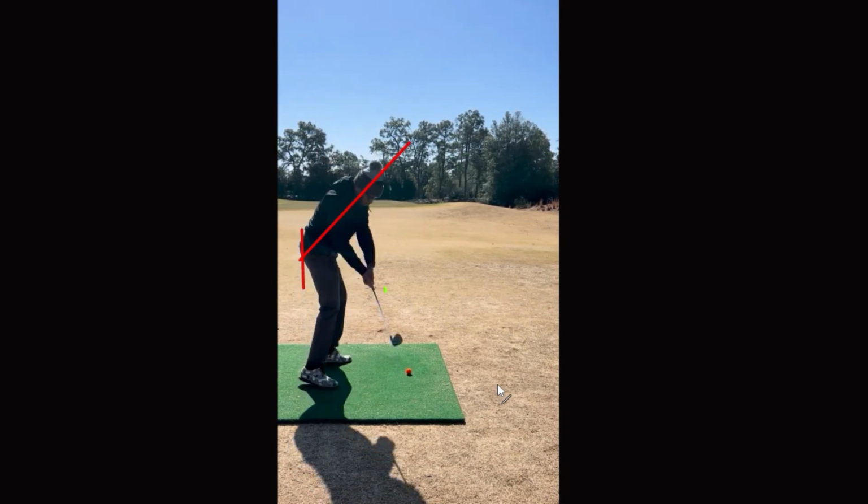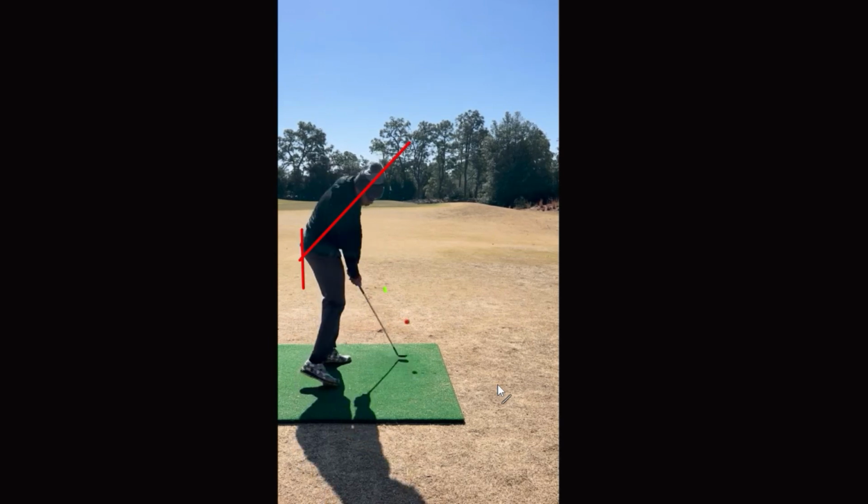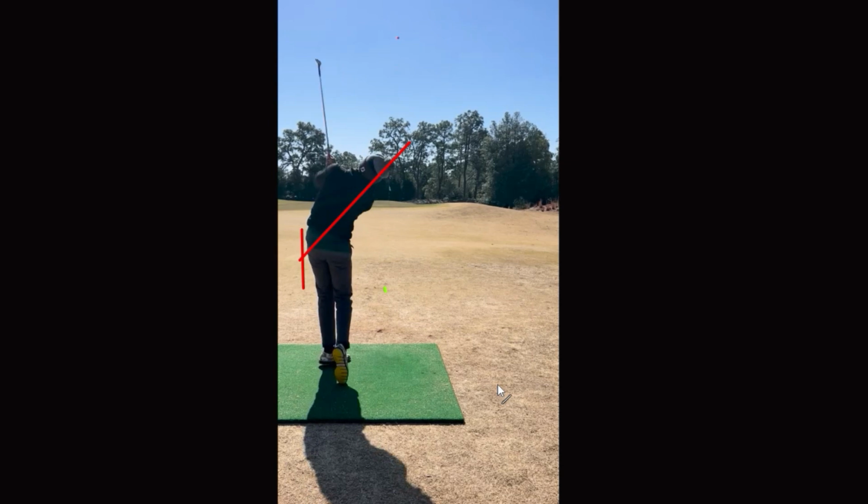As we come on through, we see some weight distribution. We see the left toe is still stuck on that ground. You see that left heel just kind of spinning around right there, especially. You can see that left heel coming up. So again, very stuck on the toes.